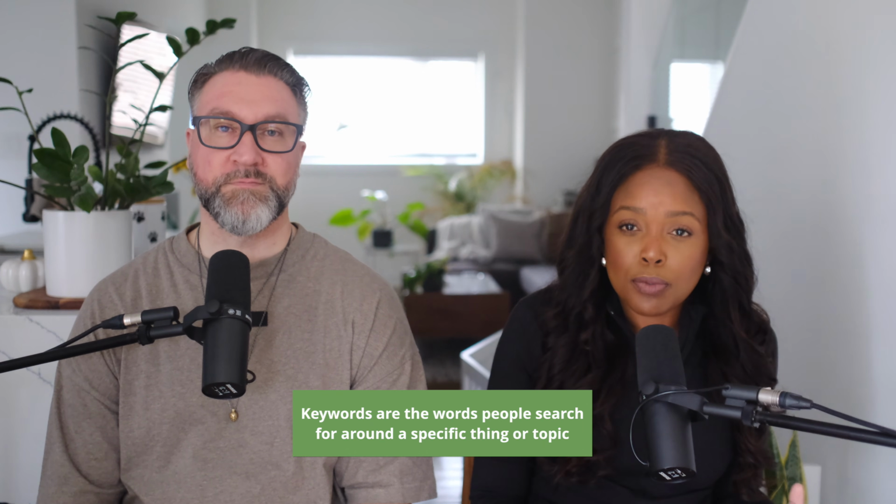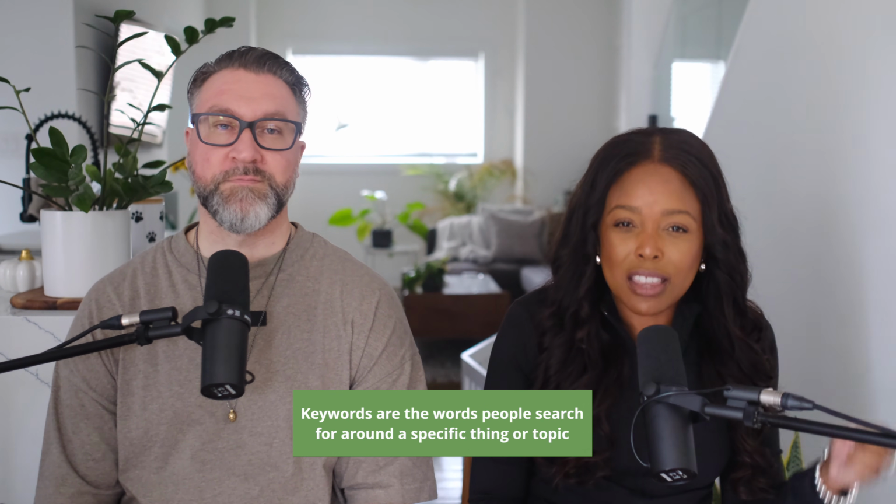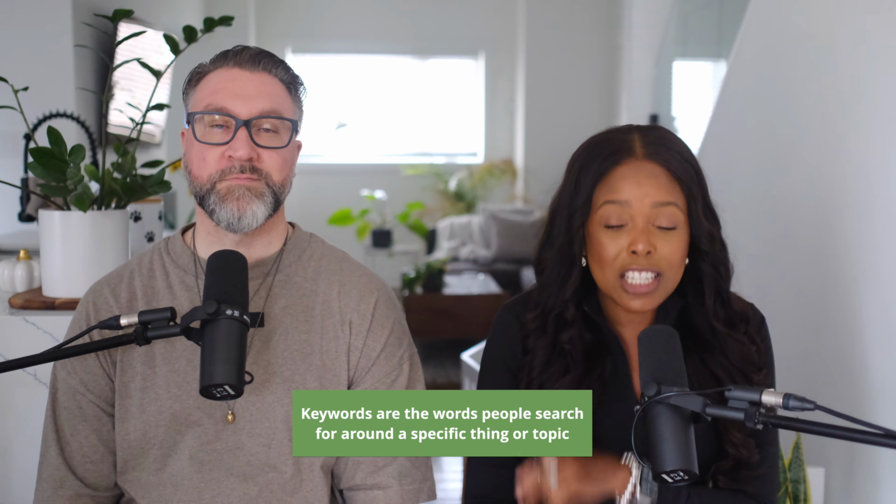So keywords are the words people search for around a specific thing or topic. And in addition, on Instagram, these are the words and phrases that align with the types of content someone consumes. So that someone being your potential audience or follower. So using keywords helps your profile get found because you're giving the algorithm more information about who you are.